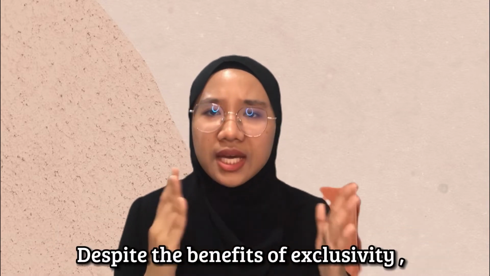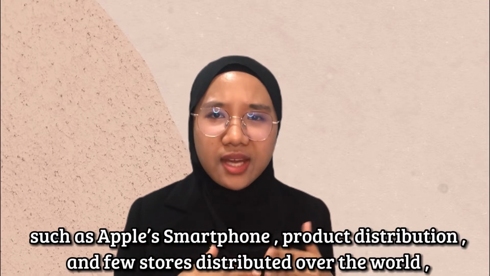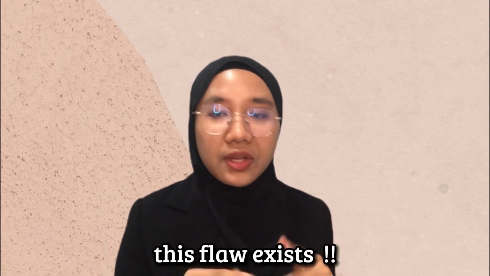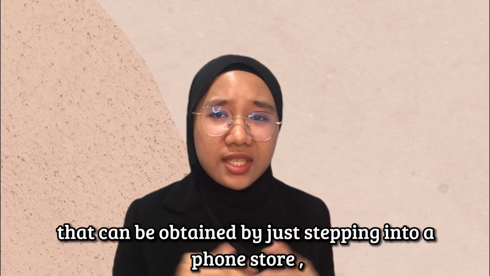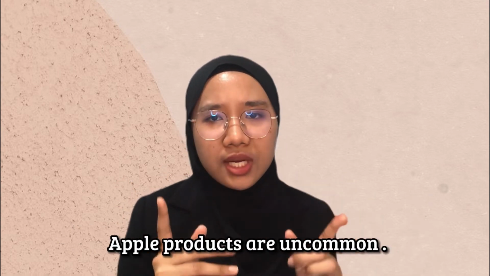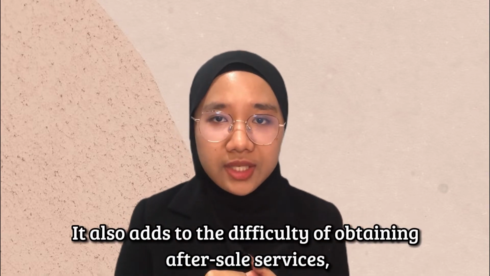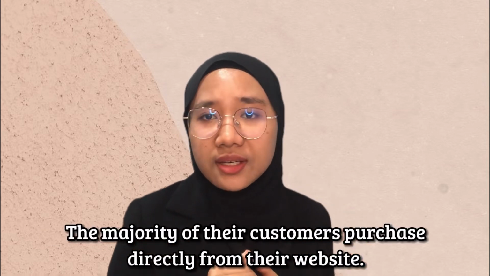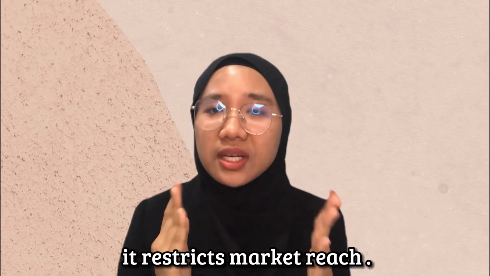Despite the benefits of exclusivity, such as Apple's smartphone, product distribution, and a few stores distributed over the world, these flaws exist. For example, unlike other smartphone devices that can be obtained by just stepping into a first store, Apple products are uncommon. It also adds to the difficulty of obtaining after-sale services, as only Apple stores can provide their products with confidence. The majority of their customers purchase directly from their website. The primary downside is that it restricts market reach.